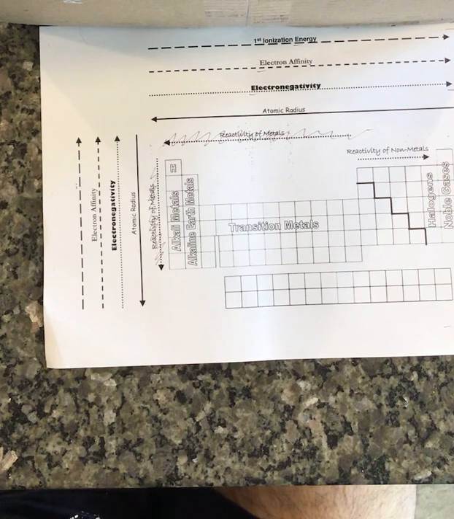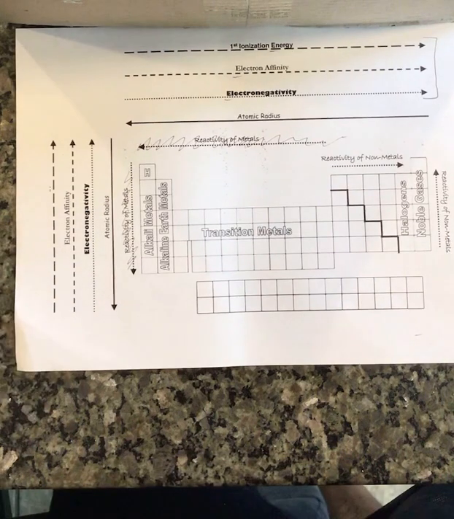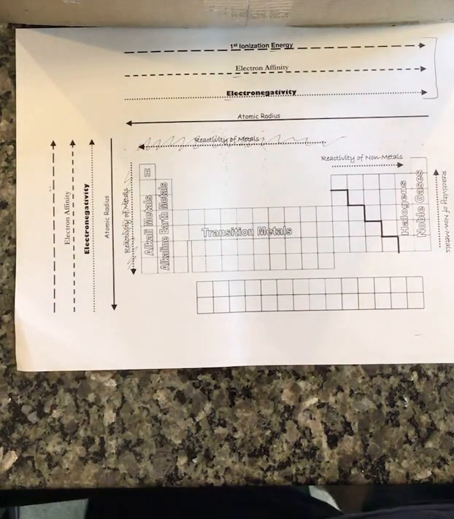Okay, so those are our periodic trends that we will be looking at this year. So please make sure you go through the textbook and read through it a little bit further, as there'll be a lot more examples in there as well.